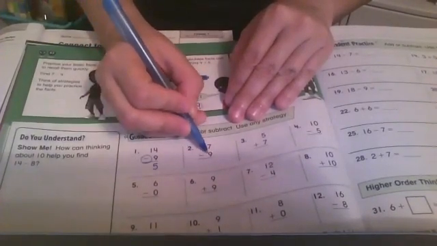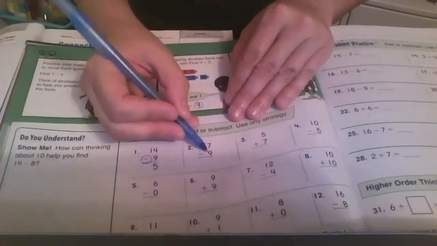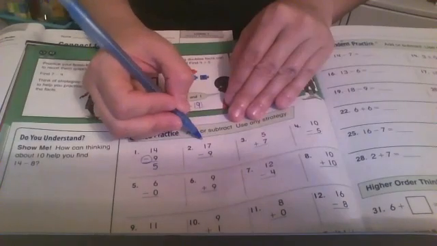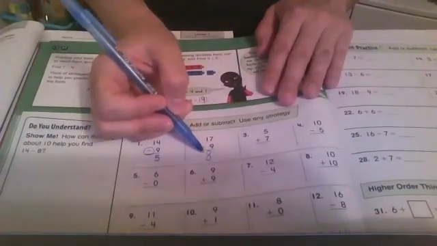17 take away 9. Okay, I'm going to use the same strategy. I'm going to put the smaller number in my head, and I'm going to count on until I get to the bigger number. It's going to sound like this: 9, 10, 11, 12, 13, 14, 15, 16, 17. How many did I have to add? That's right, I had to add 8 more. Okay, so I'm going to show you my screen. 17 minus 9 equals 8.